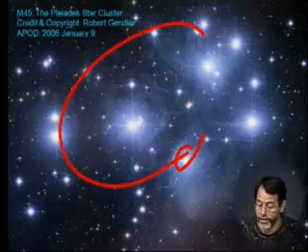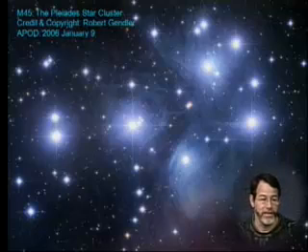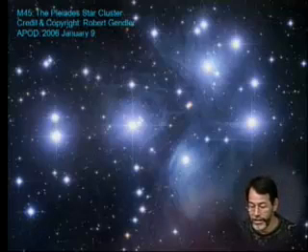If none of these stars were here, it would look similar to the other one. It would just appear dark. This is the Pleiades. This is something you can go out and see on a clear night, a bright cluster of stars, as we've talked about in previous lectures.